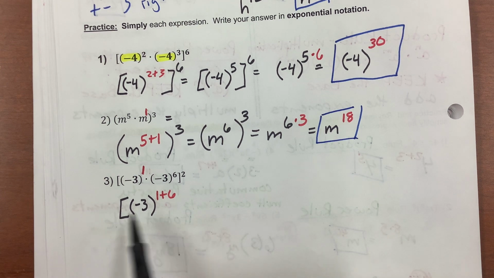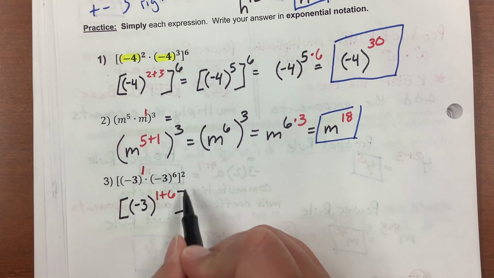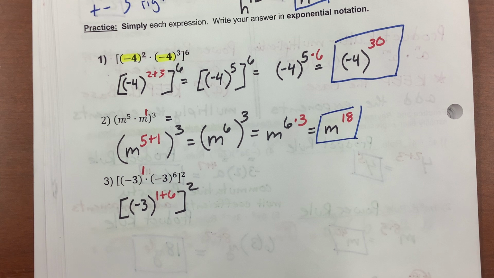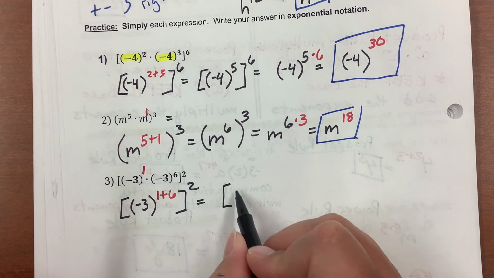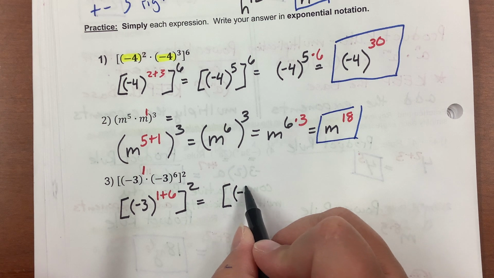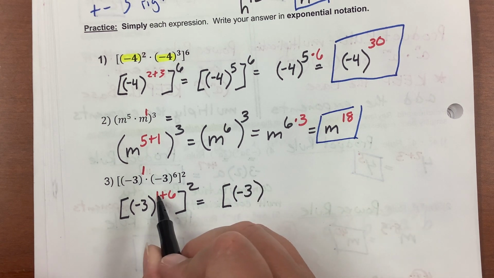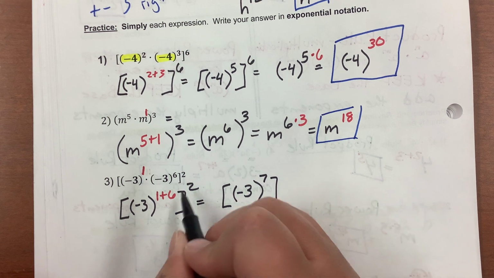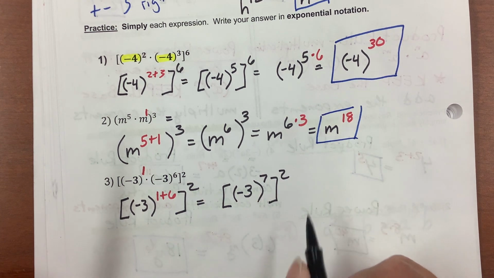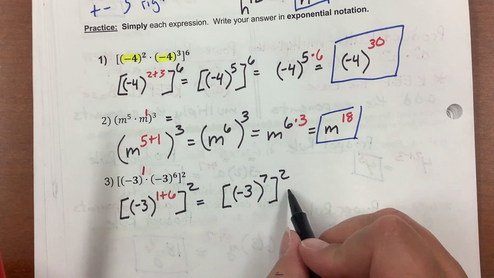And if you open a bracket, you have to close a bracket, and that's going to be squared. So now, still have these brackets, still have the negative 3 in parentheses. 1 plus 6, 7. Close the bracket, it's squared. Keep my base, negative 3.